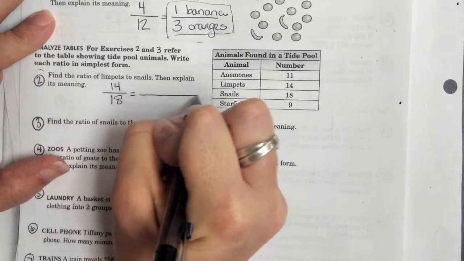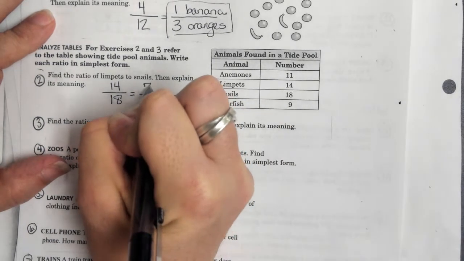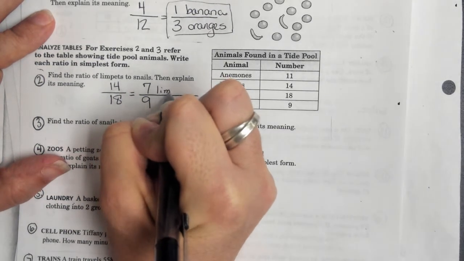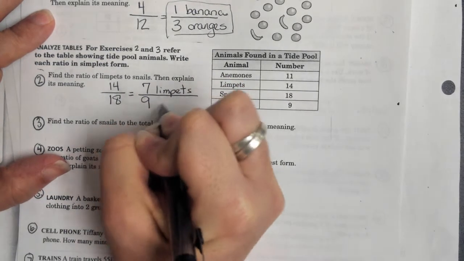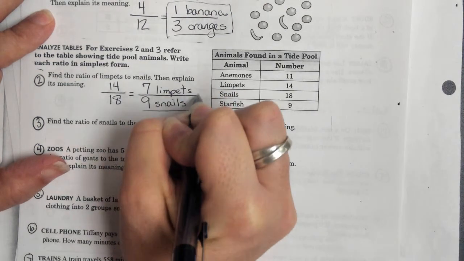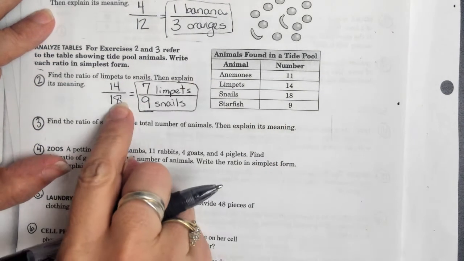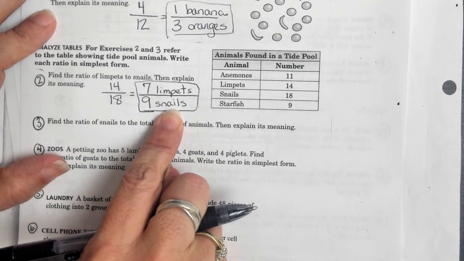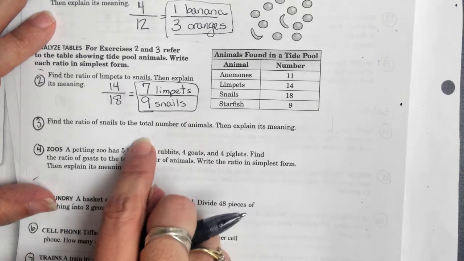What does that simplify to? 7 over 9. And then give me some words. It's going to be limpets on top, snails on bottom. 3 points, 3 points, 1 point. I know it's weird. Okay, number 3.